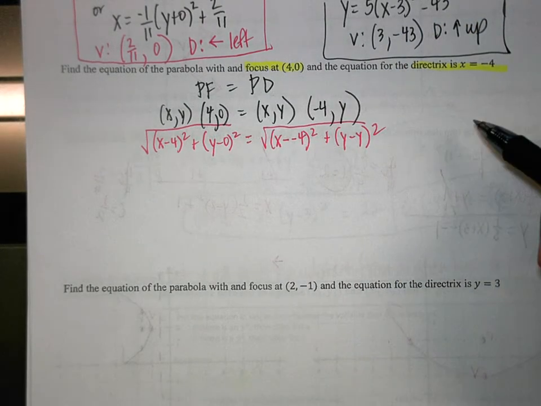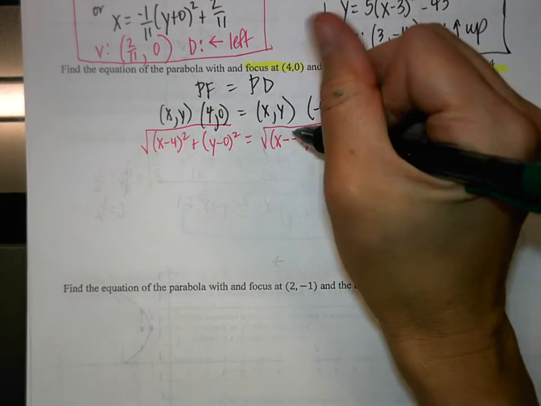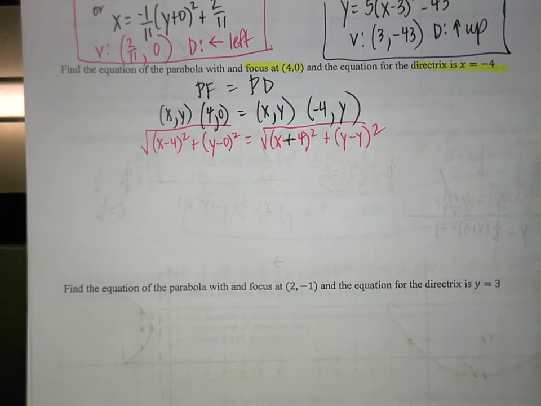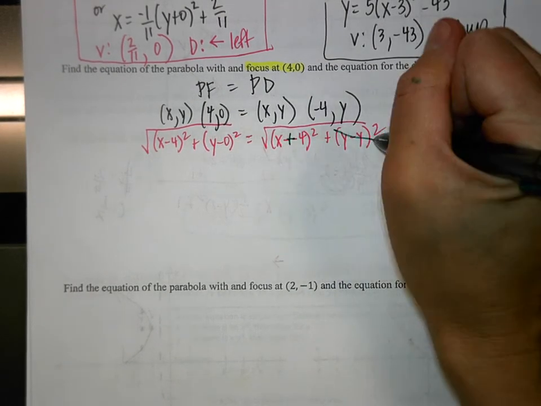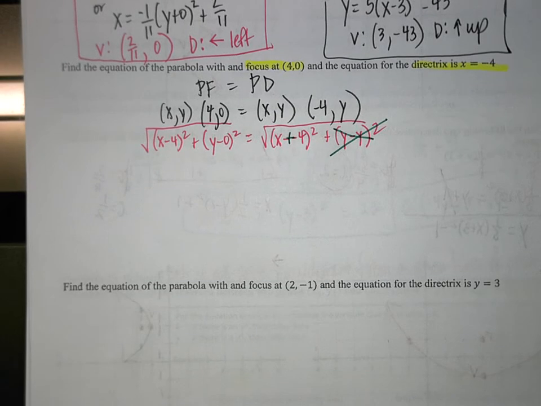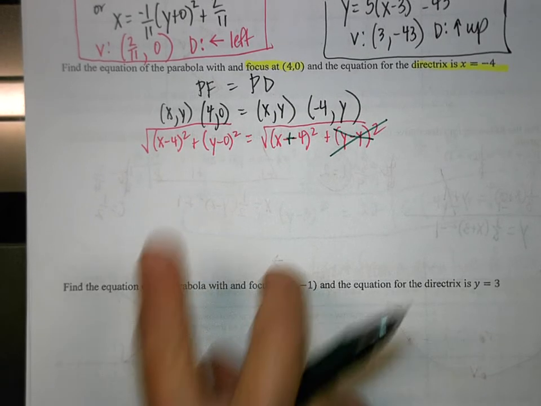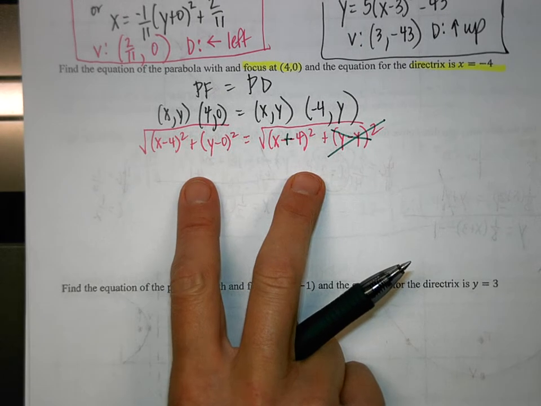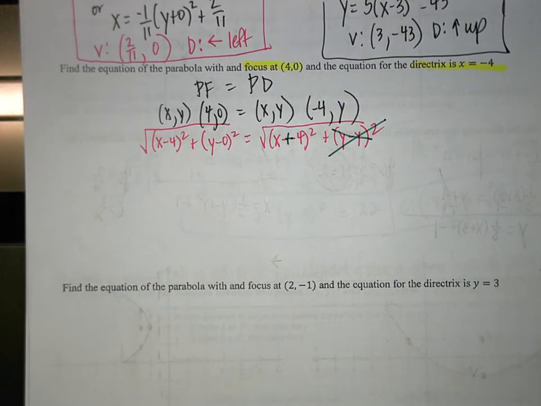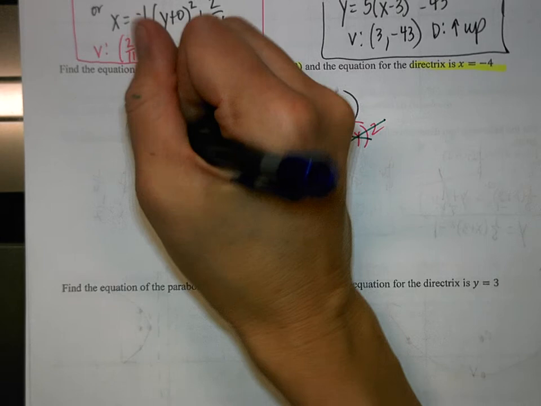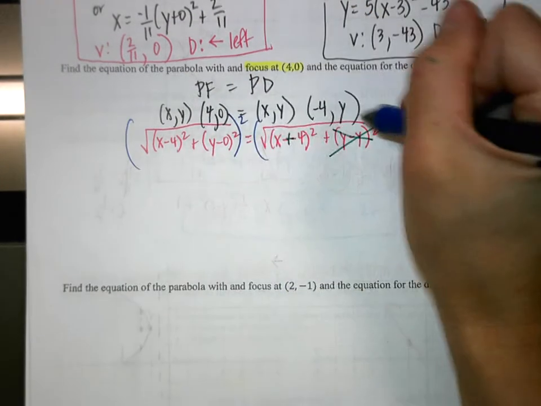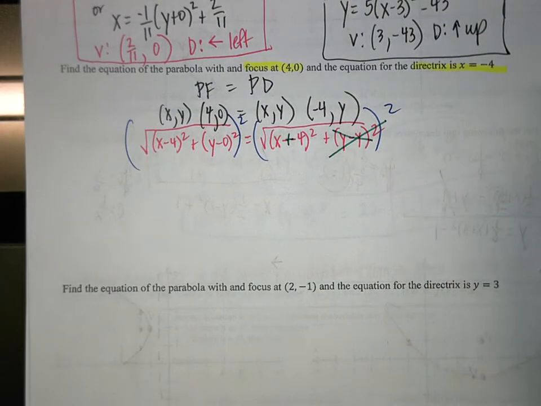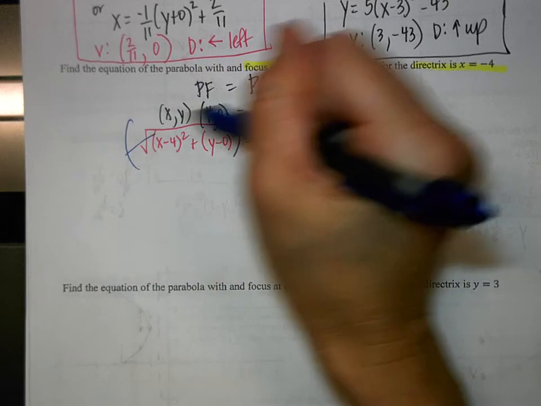Two negatives here make a positive, and what's y minus y? 0. So this cancels out. Everybody good with that? Normally I'd rewrite this, but I'm going to save a little time and not rewrite it. Is that okay? And how do we get rid of a square root? We square it. So I have to square both sides here in order to get rid of these square roots. When I do that, the square root and the square end up eliminating.